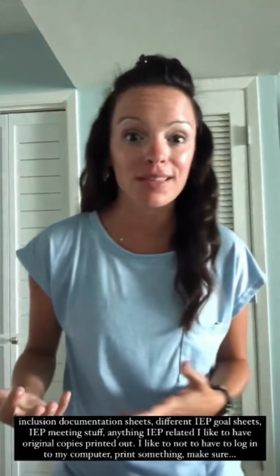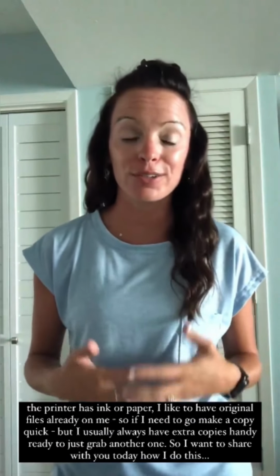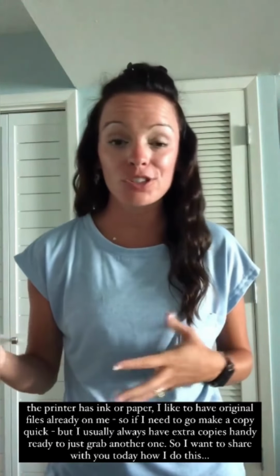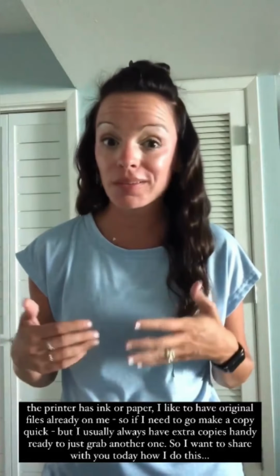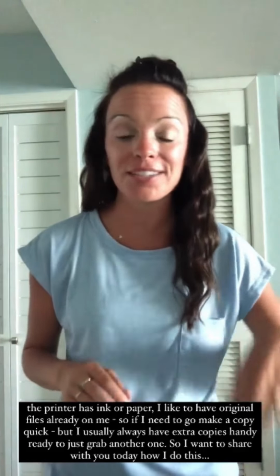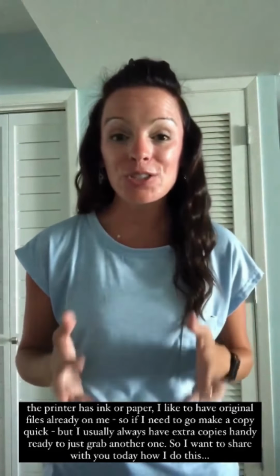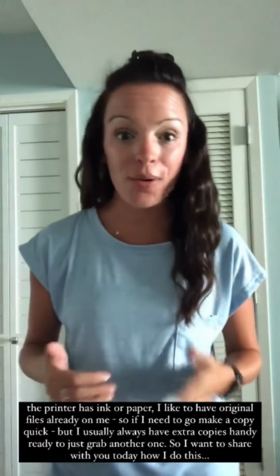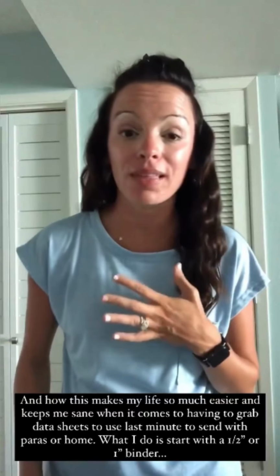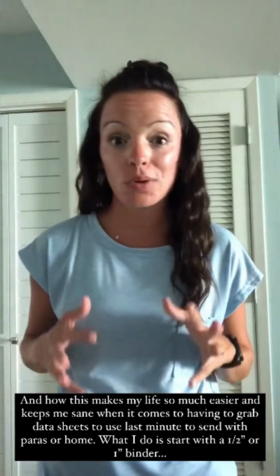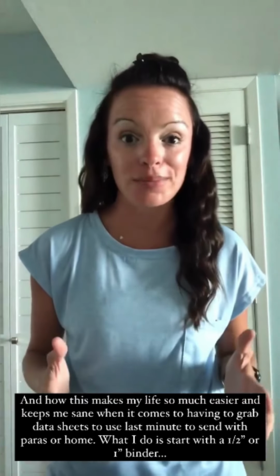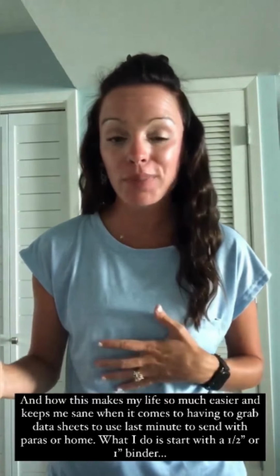I like not to have to log into my computer, print something, make sure that the printer has ink or that the printer has paper. I like to have my original files already on me so that if I need to just go make a copy, I can go do that. Or typically I always have the copies handy, ready to just grab another one. So I want to share today with you how I do this, and it just makes my life so much easier and I'm more sane when it comes to having to grab data sheets at the last minute to send off with paras or to use myself.